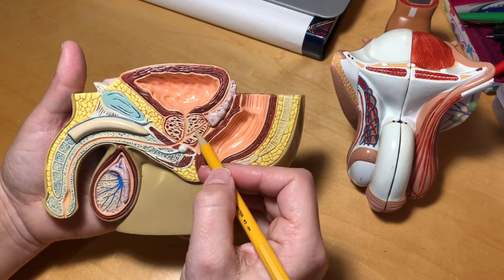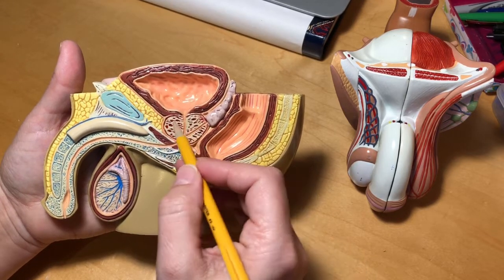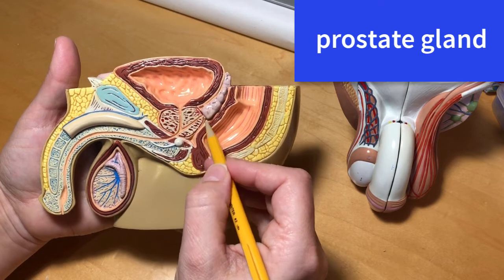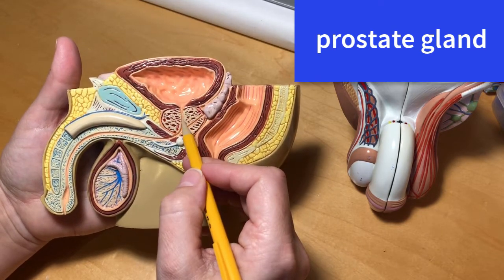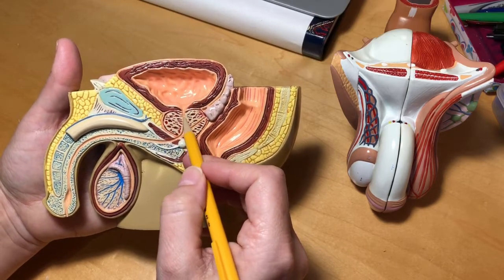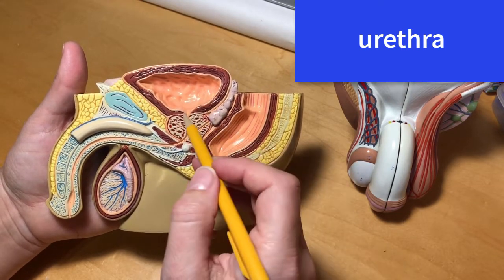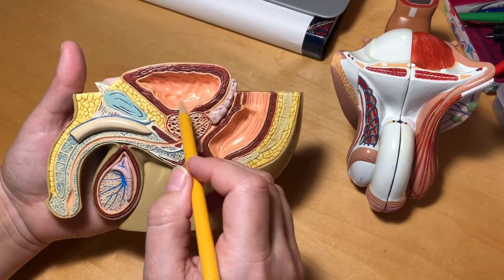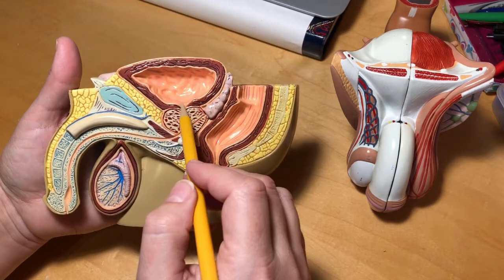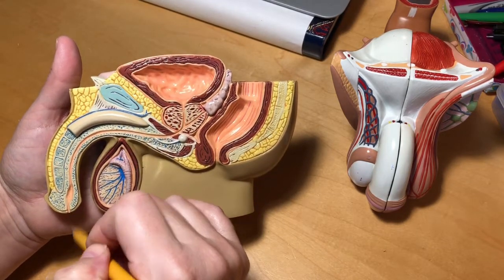The ejaculatory duct is going to move through this gland here called the prostate gland, and it's going to fuse with and join with the urethra. Now remember, from the urinary system, the urethra is the tube that drains the bladder out of the body.